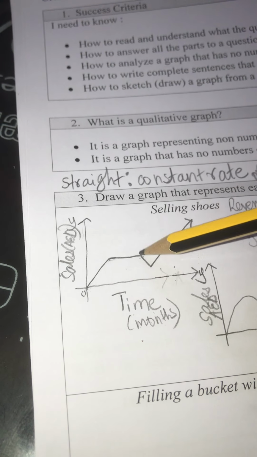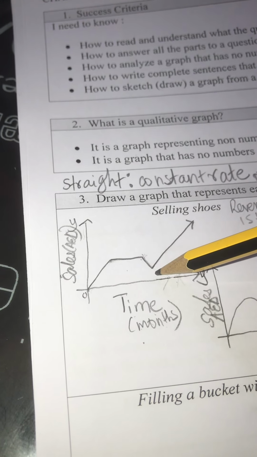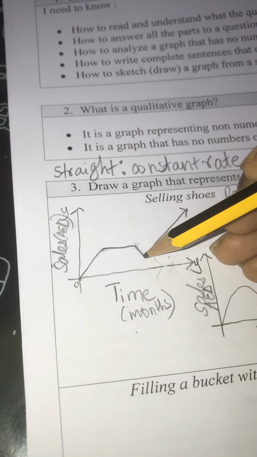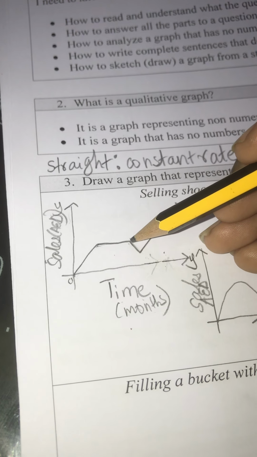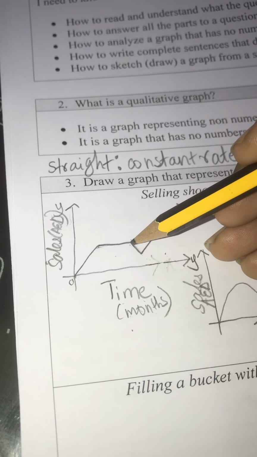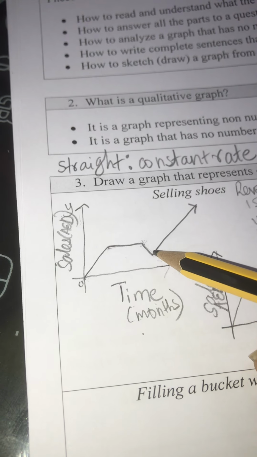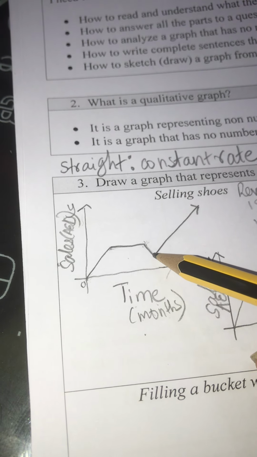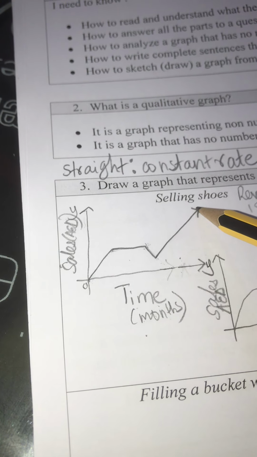It did not grow. So the sales were at the same amount. Then the price dropped because the line went down. Sorry, the sales, not the price. The sales dropped. Maybe for 1 month, yes? So maybe at the 5th and 6th month, the sales dropped. After they dropped, on the 7th, maybe on the 7th month or the 6th month, the sale increased at a constant rate.